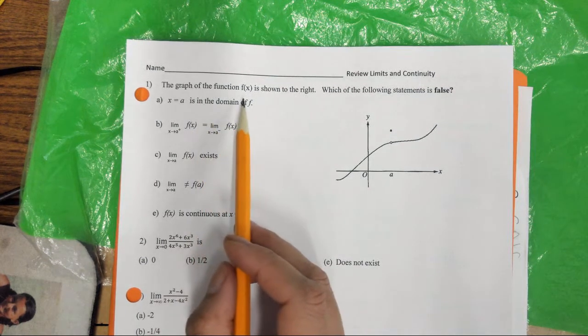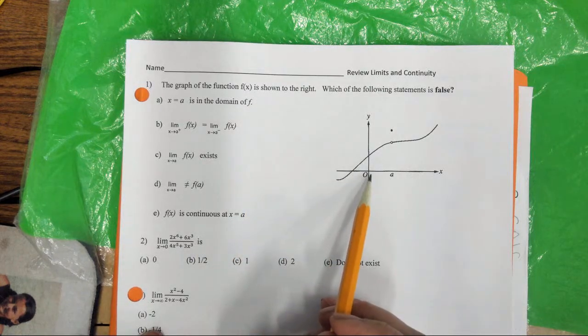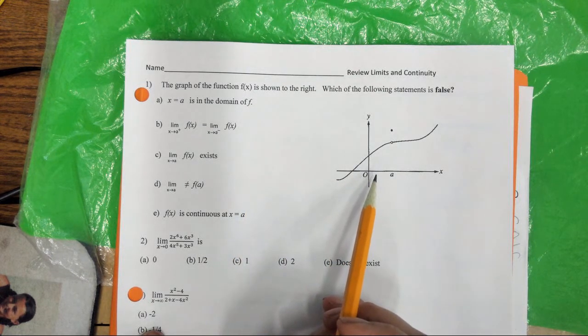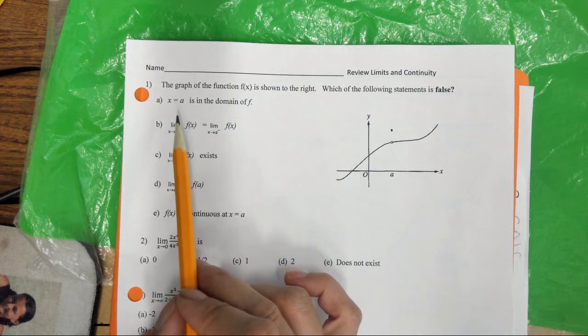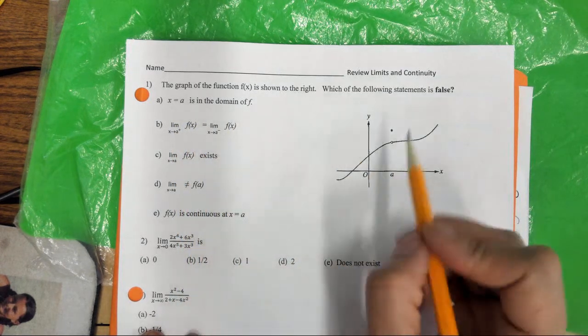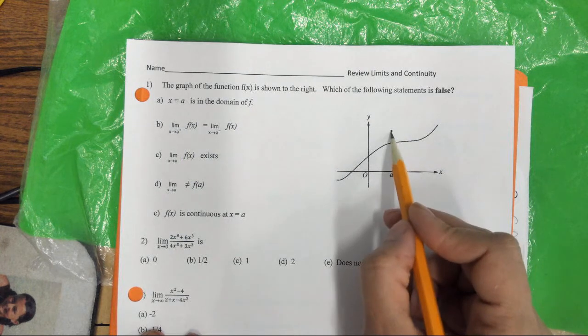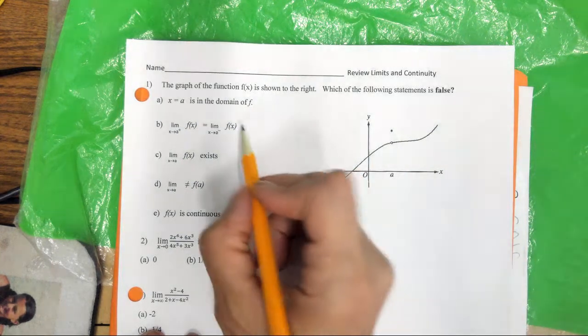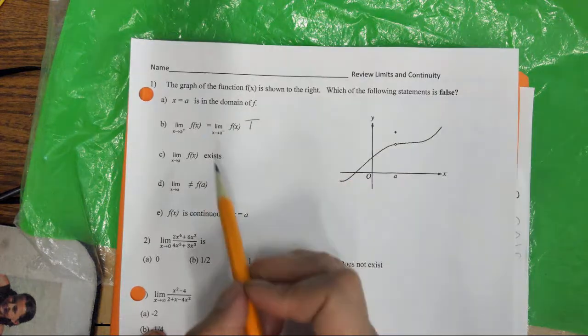So the graph of the function f of x is shown at the right. Which of the following statements is false? X equals a is in the domain of f. Well, if I go to a, it's defined up here, so this guy is true.